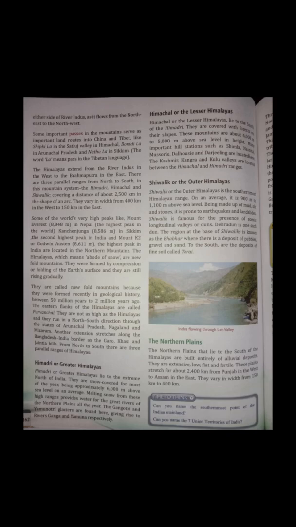The Himalaya is further divided into 3 parts. These are Himadri or Greater Himalayas, Himachal or Lesser Himalayas, and Shivalik or Outer Himalayas. Today we will discuss it broadly. Himadri or Greater Himalayas lies to the extreme north of India.